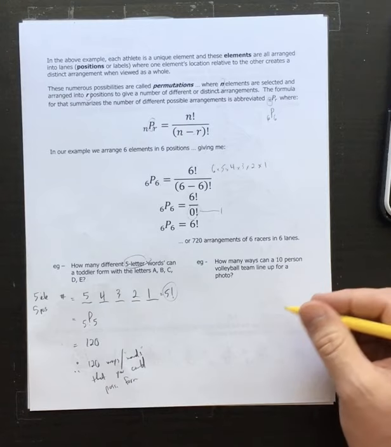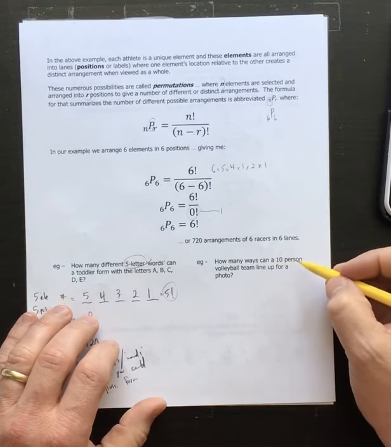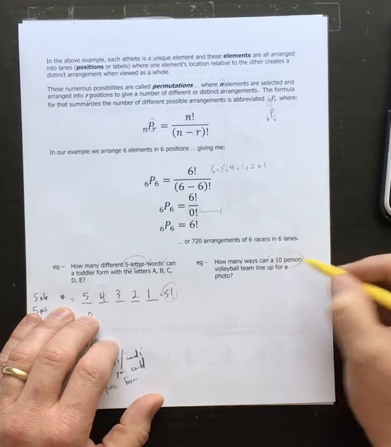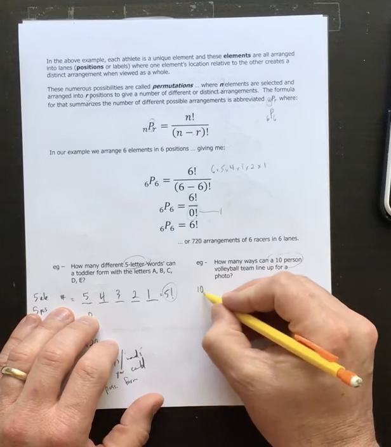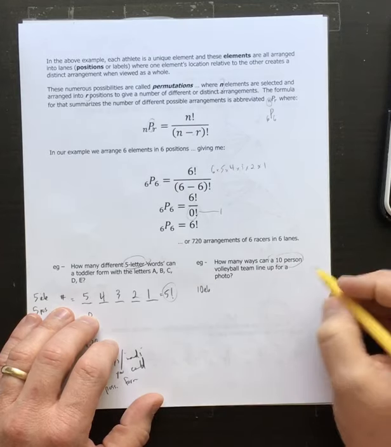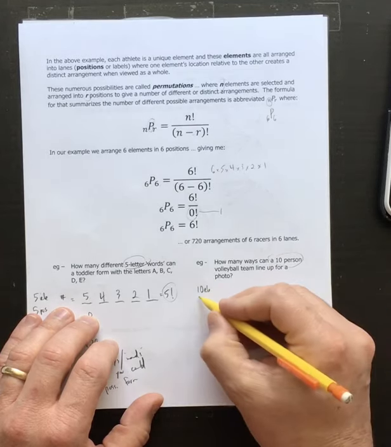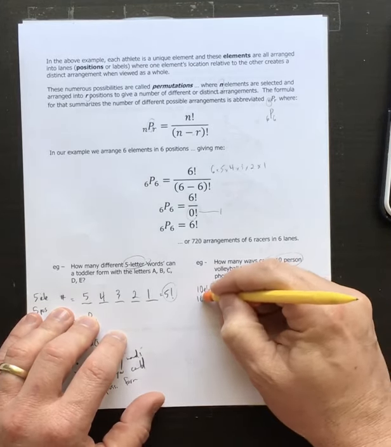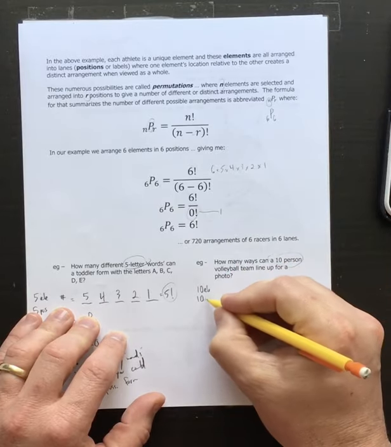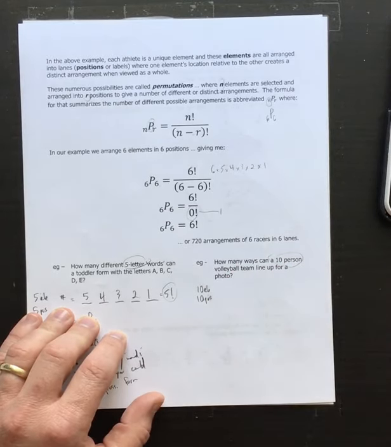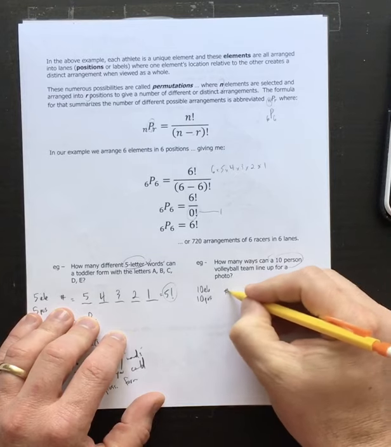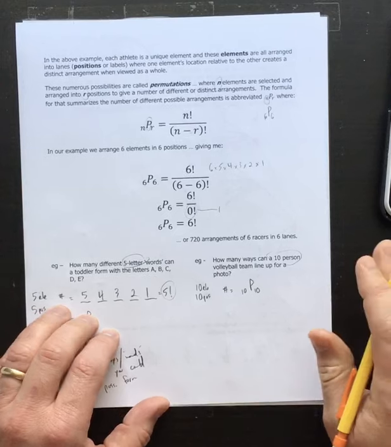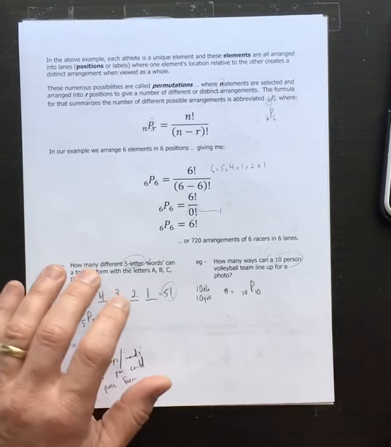Another example right here, so we can start to cement our understanding, is how many ways can a 10-person volleyball team line up for a photo? Well, we've got 10 people on the volleyball team, so that would be 10 elements, and they're lining up for a photo. I'm assuming they're all lining up. No one's escaping the photo. So it's going to be 10 elements in 10 positions. And then the number for that would equal 10P10 if you wanted to go straight to the permutations definition, which is cool, and you can do that.